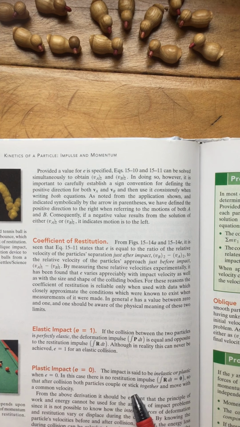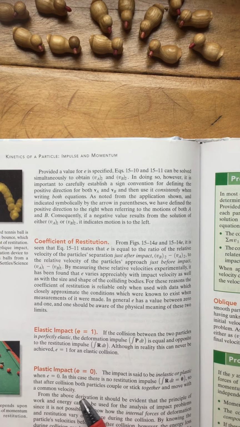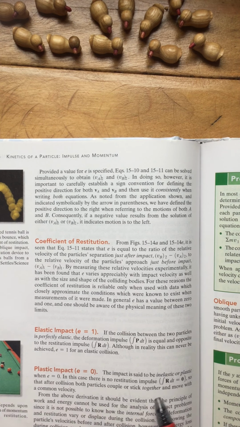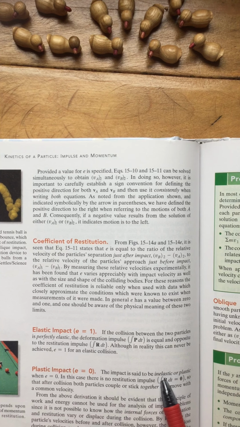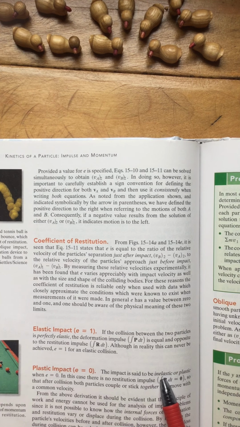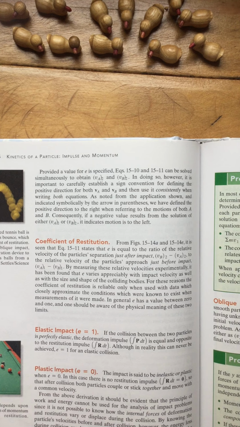This means that the objects stick together after the collision, and so they continue to move with a common velocity. In an inelastic collision, we are losing kinetic energy to thermal energy, sound, and deformation, and you can read about that on the bottom of page 268.